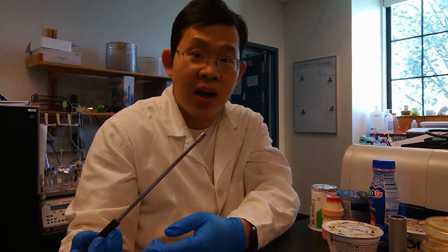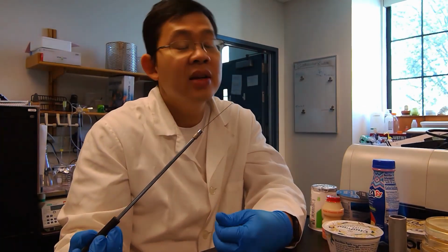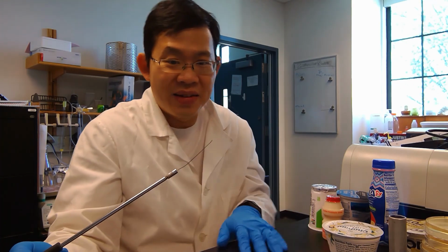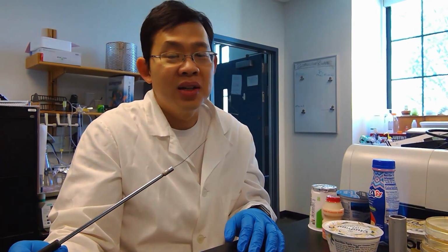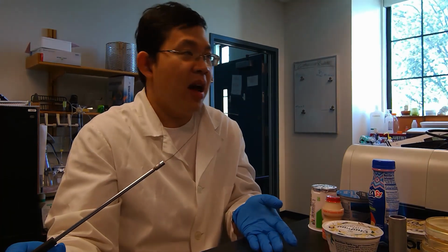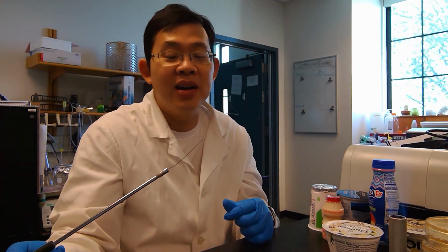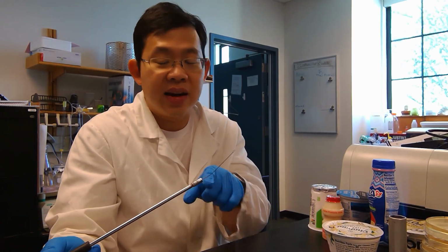Okay, so this is hot. You don't want to touch it with your hand, and also you don't want to leave it on the table, because guess what? Your table, even though you disinfect it at the beginning of the class, has things drop from the air, from everywhere. So it's never a good practice to leave the sterilized loop on the table. Okay, so now let's take our sample.